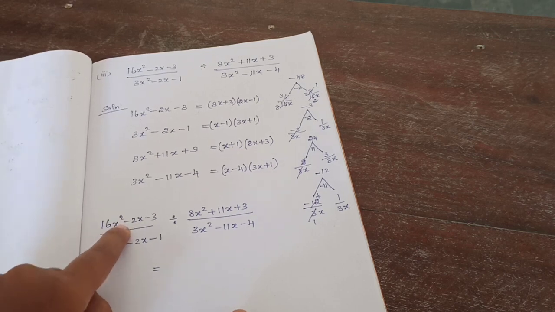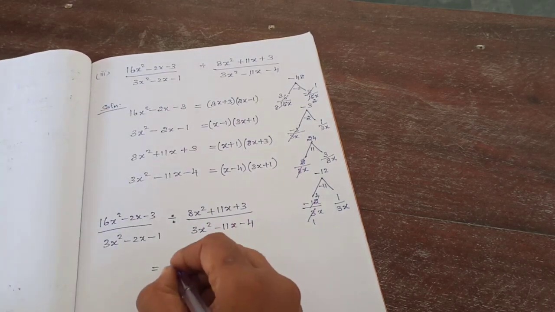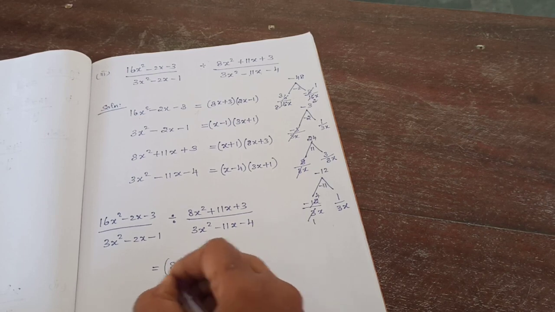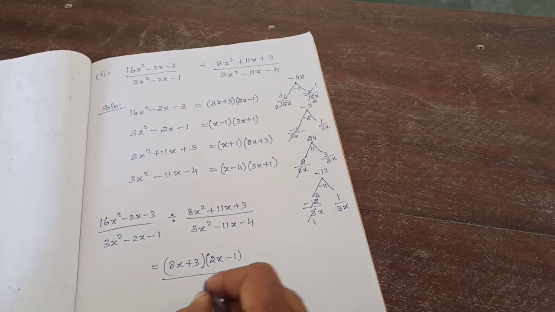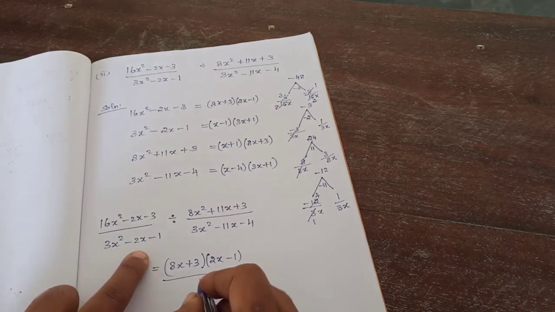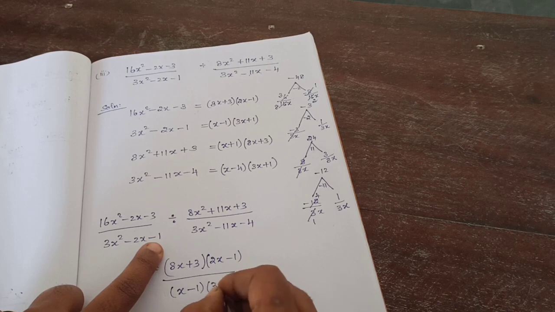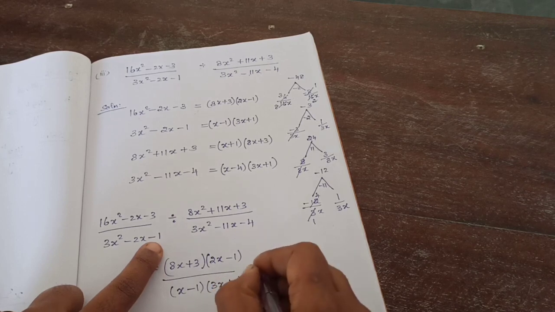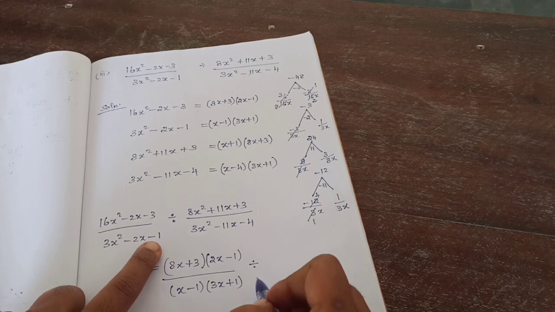So 16x square minus 2x minus 3. What is the factors? 8x plus 3 into 2x minus 1 divided by, for this 3x square minus 2x minus 1, x minus 1 into 3x plus 1 divided by, I am not changing the sign now, the next step only I am going to change.